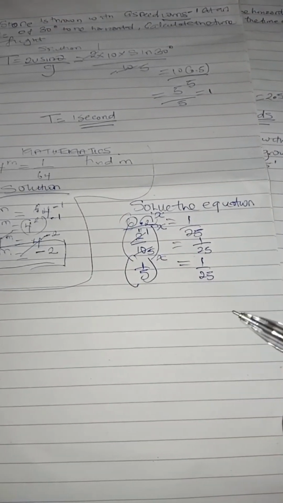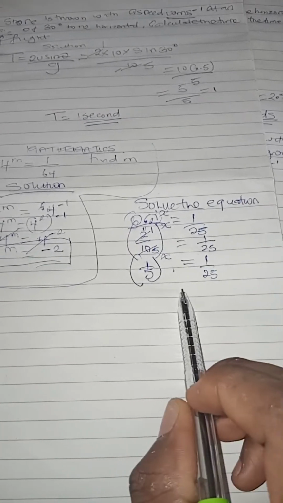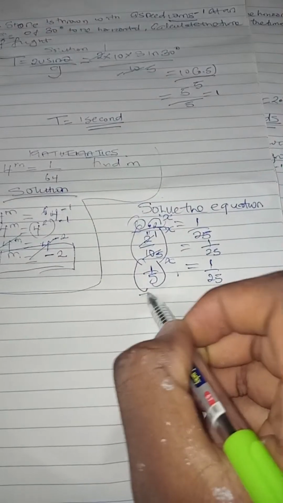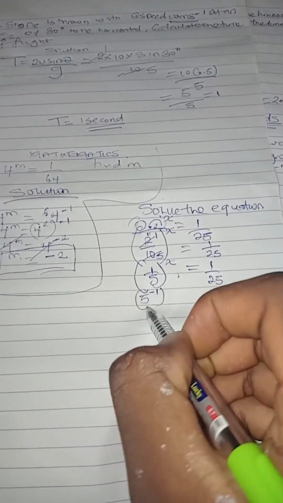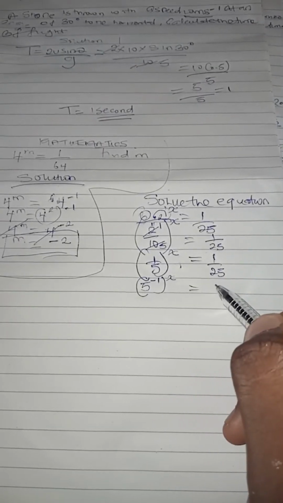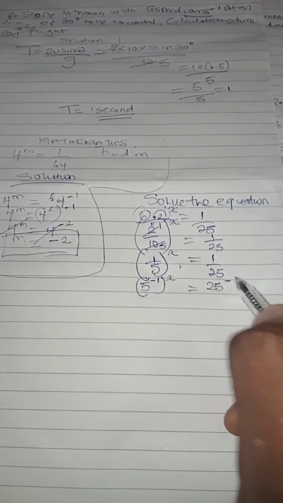Now to solve this question, we simplify it wholly. 1 over 5 is the same thing as 5 to the power of negative 1, all to the power of x, is equal to 1 over 25, which is the same thing as 25 to the power of negative 1.